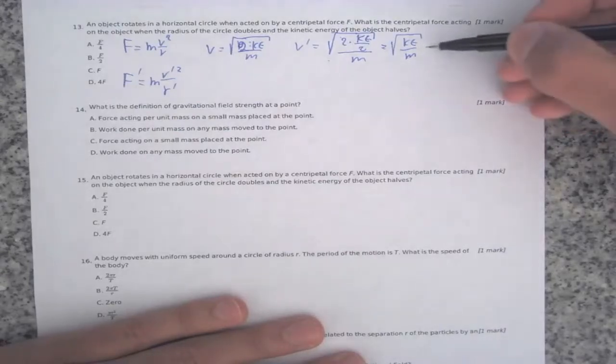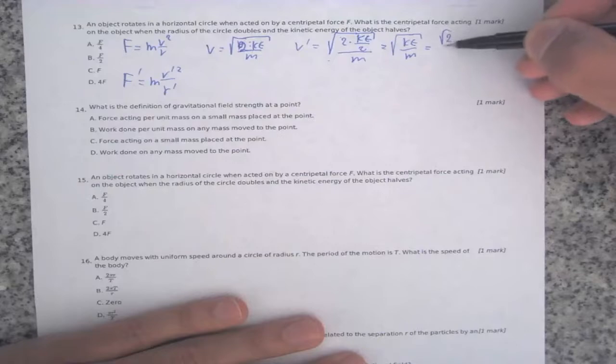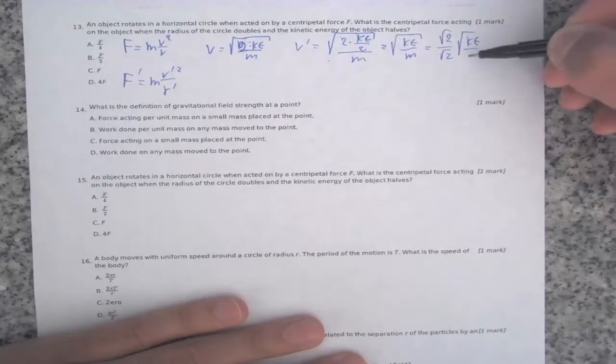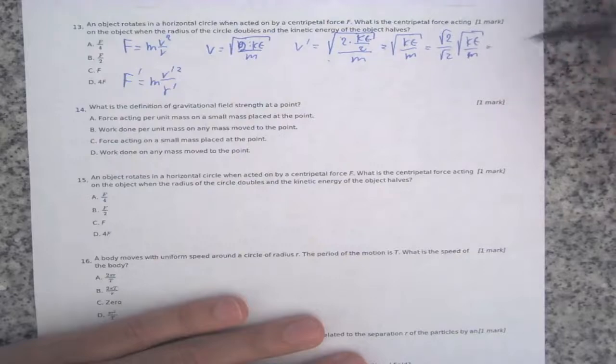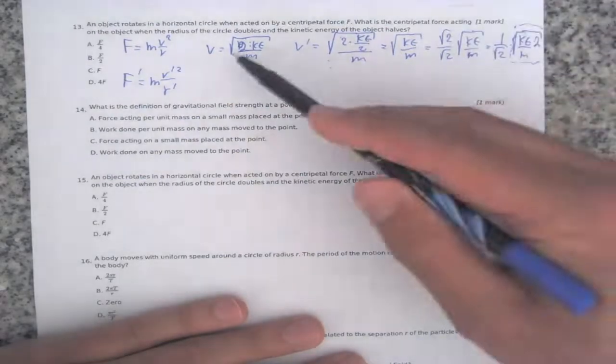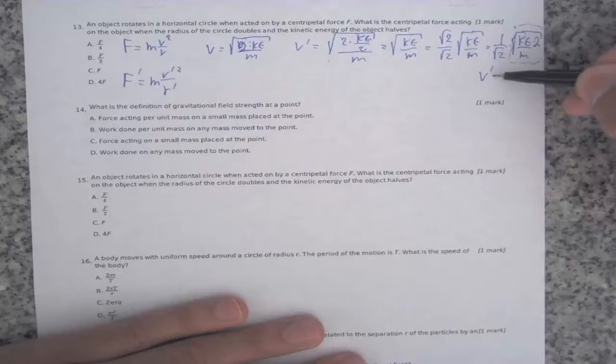And the easiest way to do it is to multiply the numerator and denominator by 2. So 2 times the square root of kinetic energy over mass. So the square root of 2 can go inside here. So you have 1 over the square root of 2 times the square root of 2 times kinetic energy over the mass. And all this part is the relationship of velocity that you had before. So your new velocity now is the old velocity divided by the square root of 2.